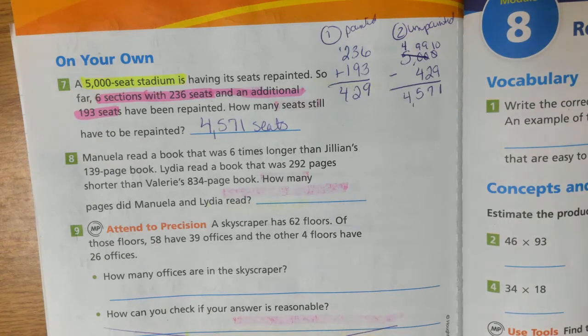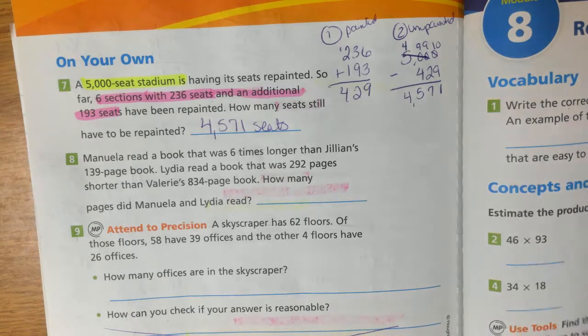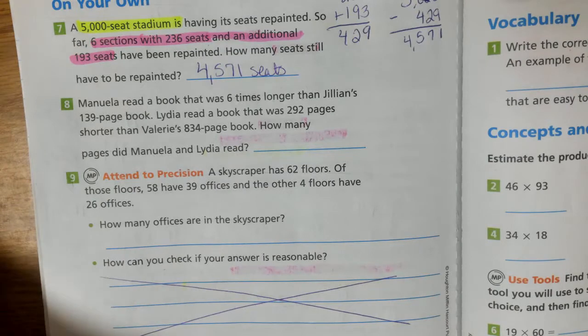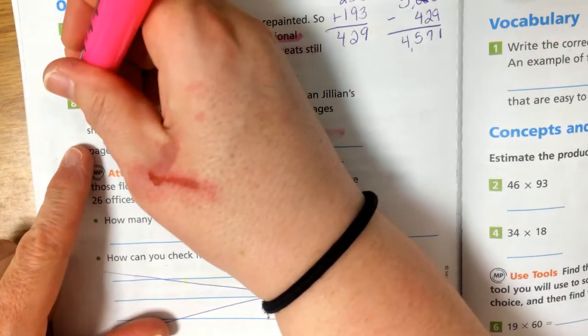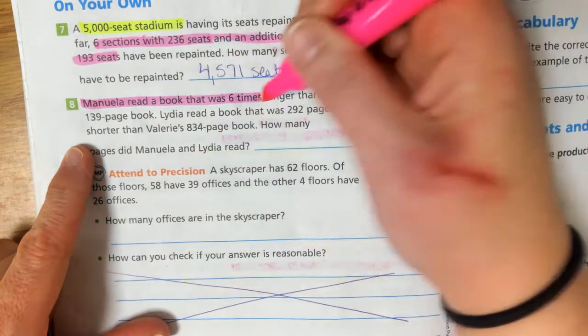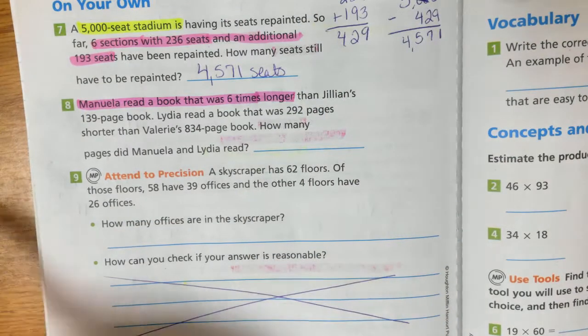Number 8. Manuela read a book that was 6 times longer than Jillian's 139-page book. Lydia read a book that was 292 pages shorter than Valerie's 832-page book. How many pages did Manuela and Lydia read? Hoo-wee! This one's got some steps to it. Well, let's just take it piece by piece. Manuela is the one we want first. And she read a book that's 6 times longer than Jillian's 139-page book.